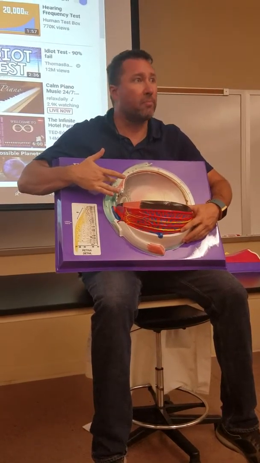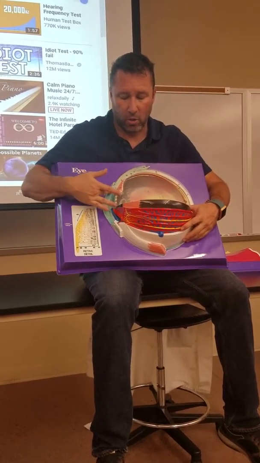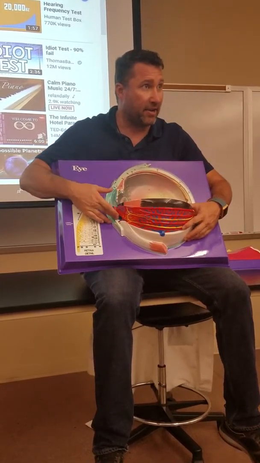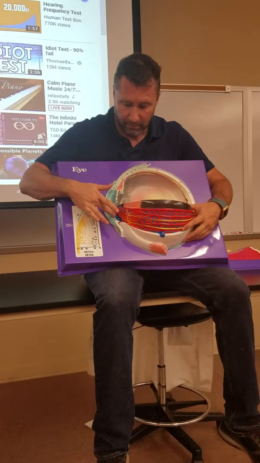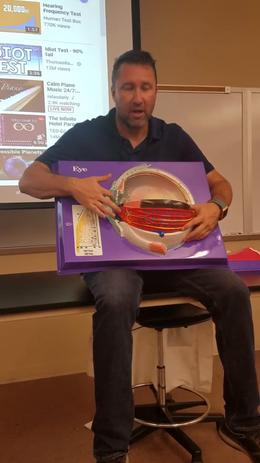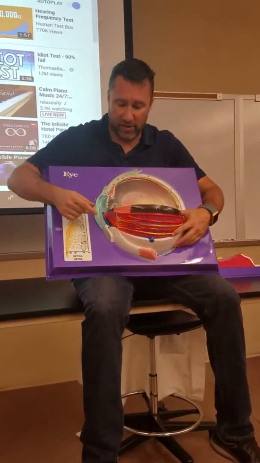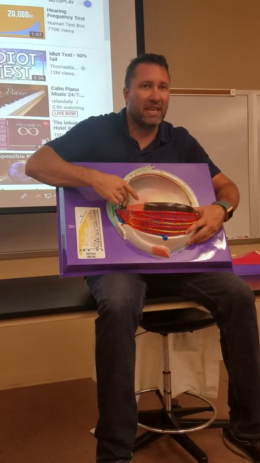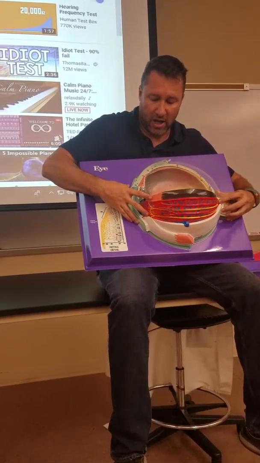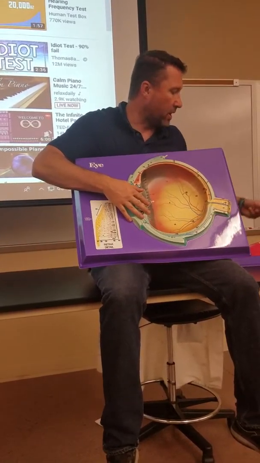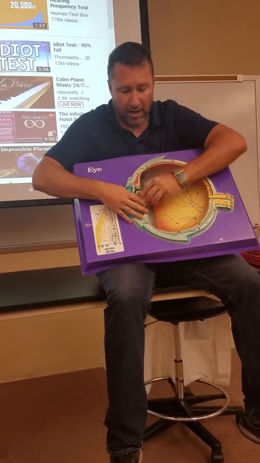The clear front part of the sclera is called the cornea. It's clear and convex, meaning curved. In between that, you have the anterior chamber, which is filled with vitreous humor. You then have the lens. The function of the lens and the cornea is to bend or refract light.